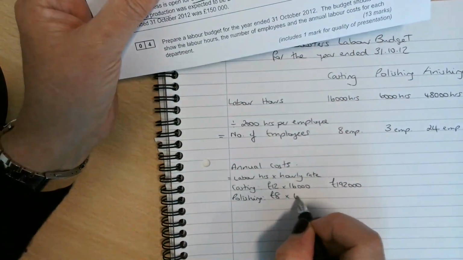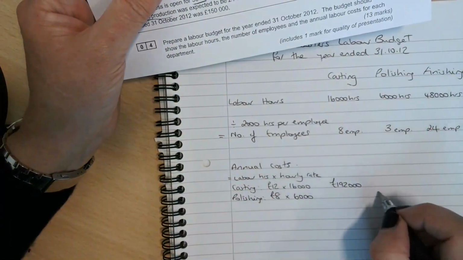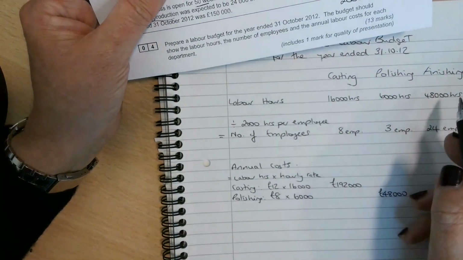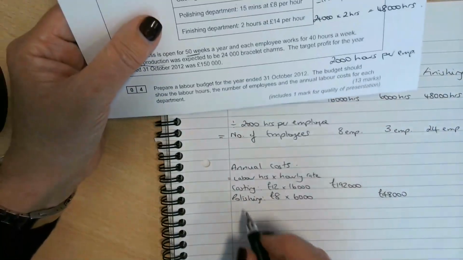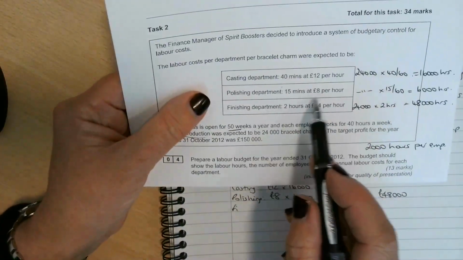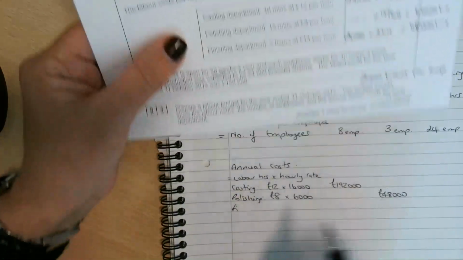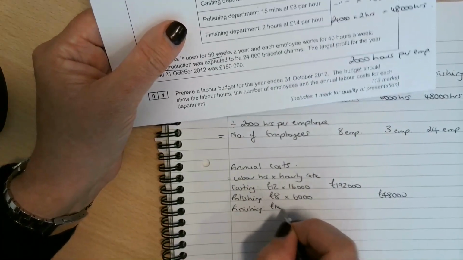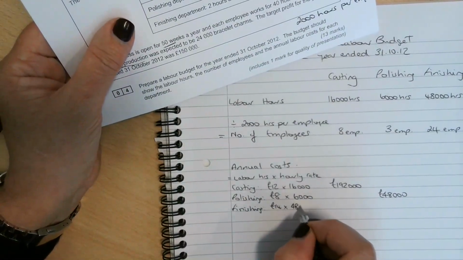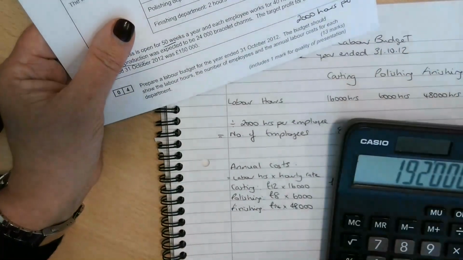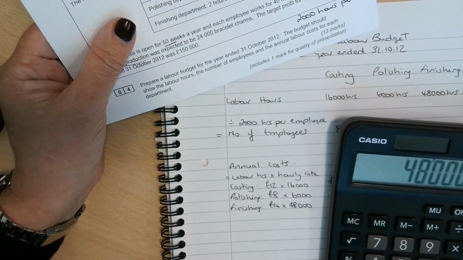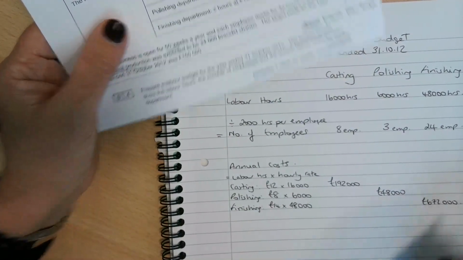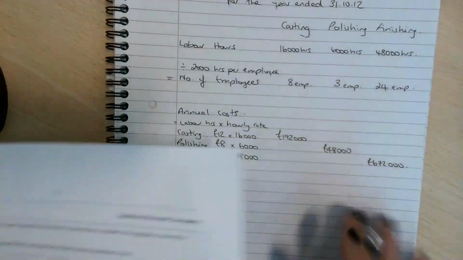Okay, the polishing department is £8 an hour. So we're doing 6,000 hours in there. 6 8s are 48, so that's going to cost us £48,000 for the year. And then the finishing department, obviously we've got 48,000 hours there. These are obviously the most highly skilled employees. They're £14 an hour. So in the finishing department, it's £14 times 48,000. So this is where our biggest cost is going to be. So 14 lots of 48,000 is £672,000.